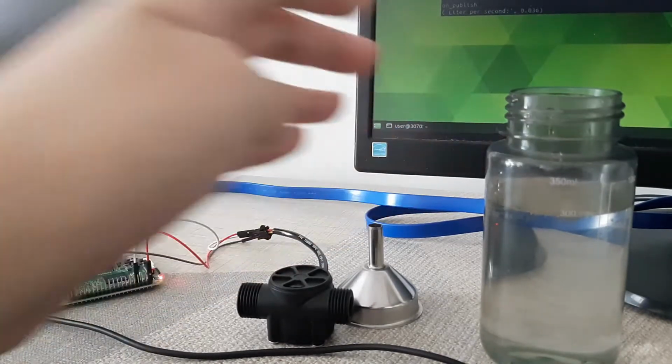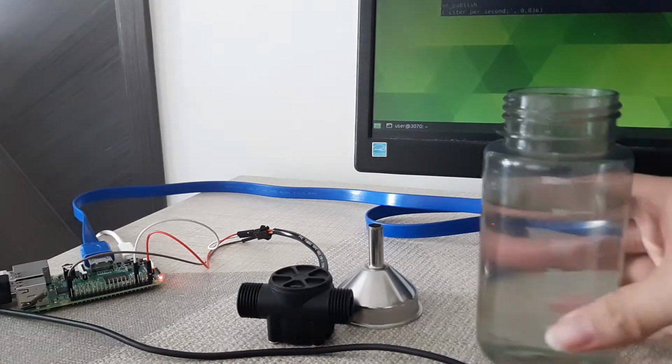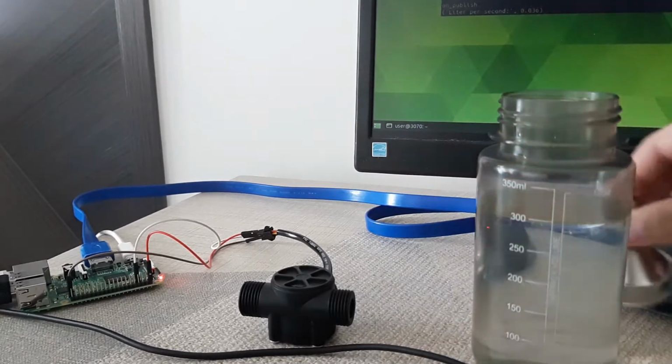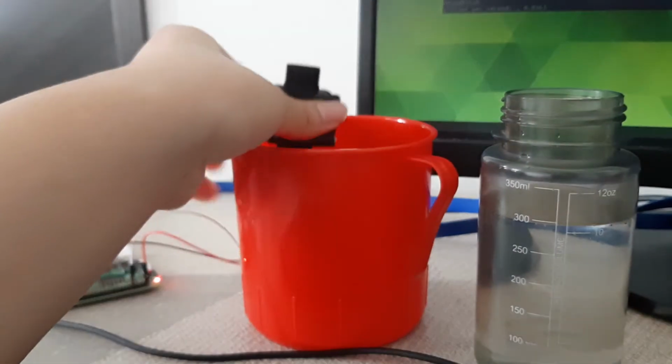This is a bottle of water, and by the approximate value on the bottle, it has about 300 milliliters now. And this is a terminal for me to easily input. Now let's go into the demo.